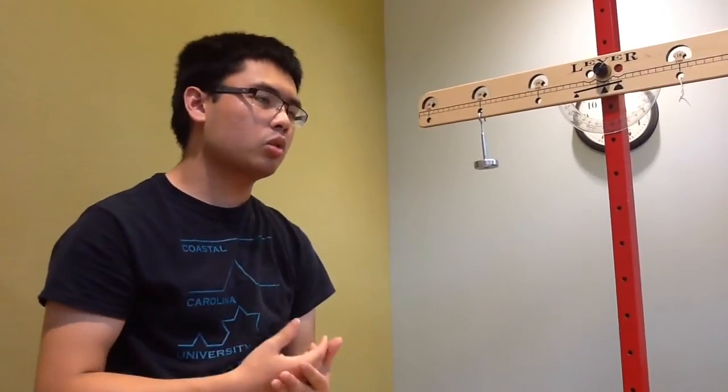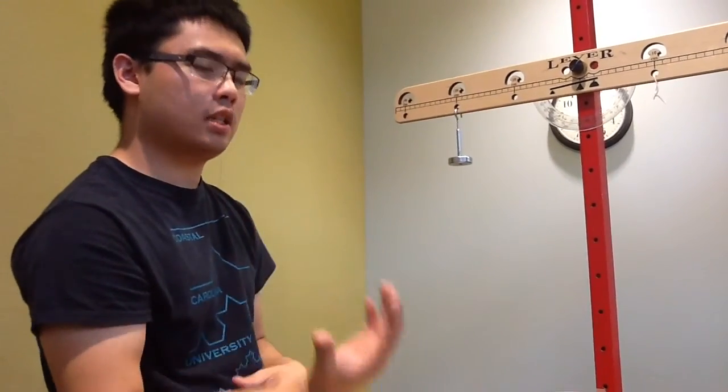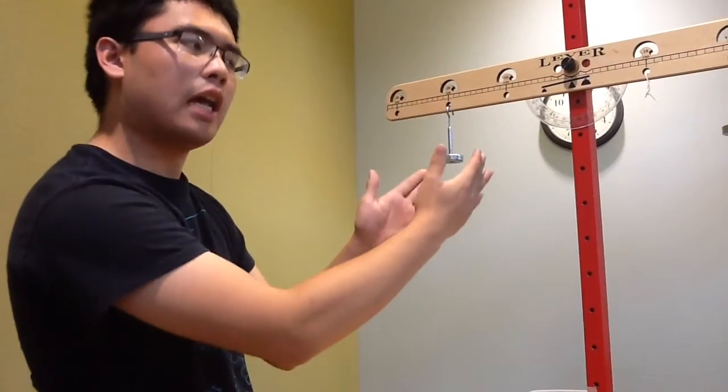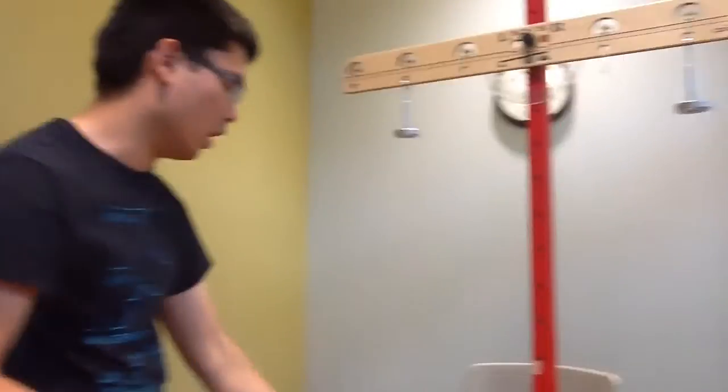And for this specific setup, we can see that the net torque is still 0 because both sides have the same amount of weight, so the same center of mass because we put it at the center of mass. And torque increases for both sides, but it's still equal and opposite.